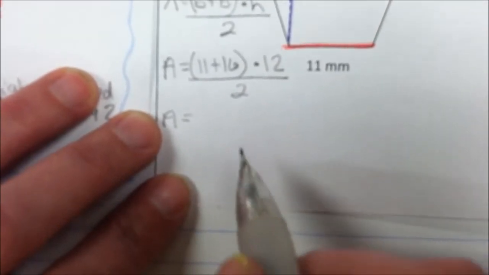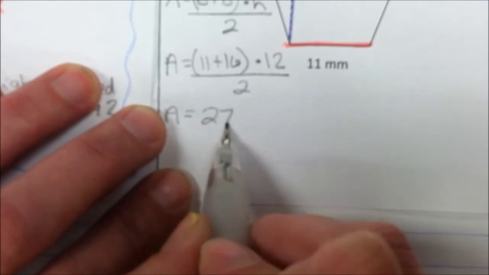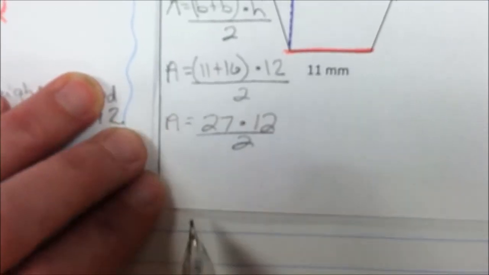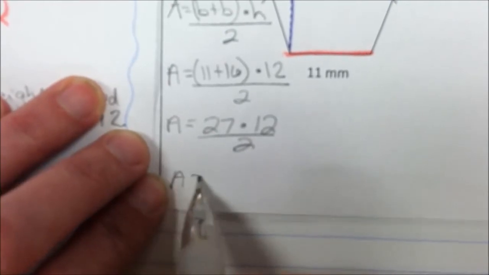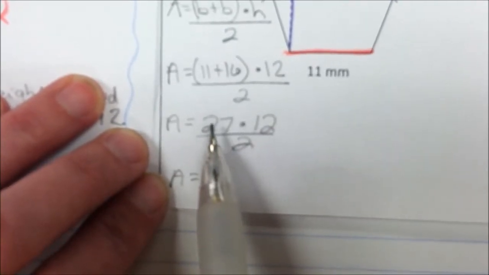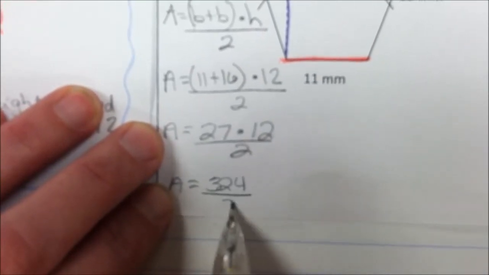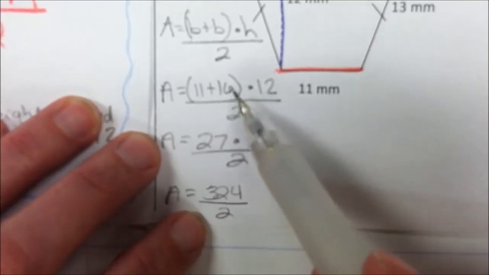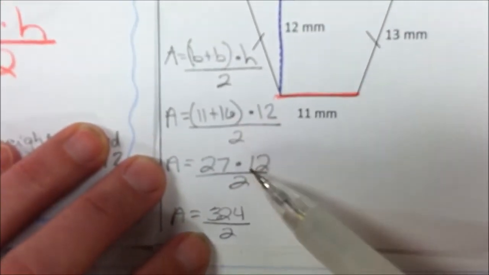Okay, I'm going to follow my order of operations. I'm going to add 11 and 16. So I'm going to get 27 times the 12 divided by 2. And then I have to do my multiplication. 27 times 12 is 324, and I'm going to divide that by 2. Since you're using a calculator, all you have to do is show these steps.